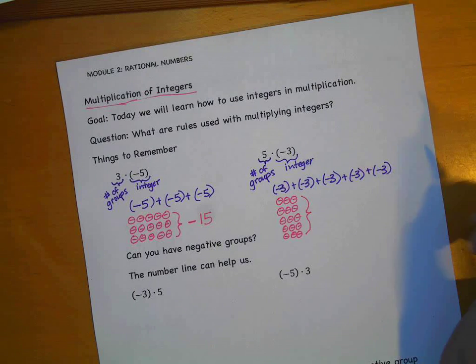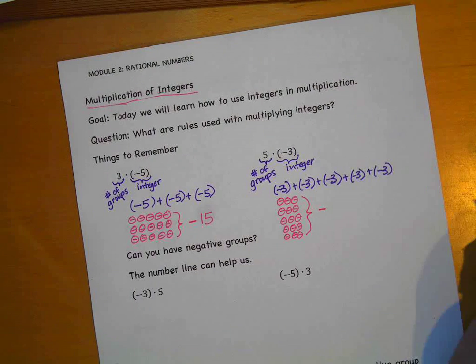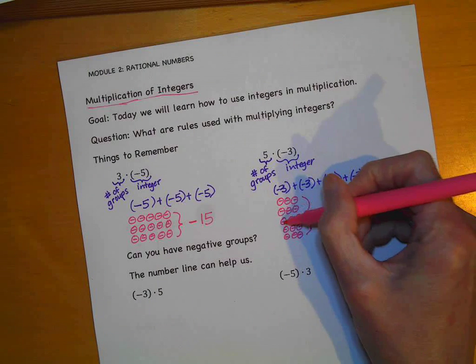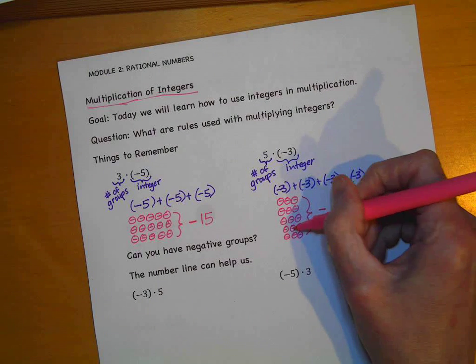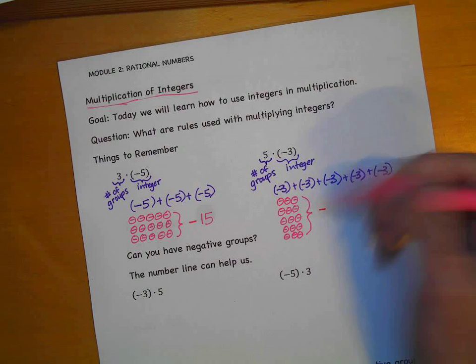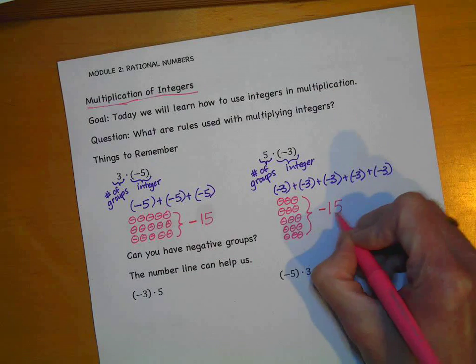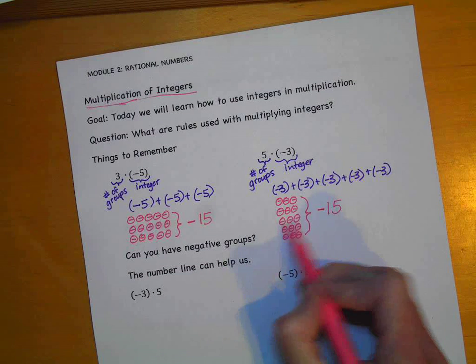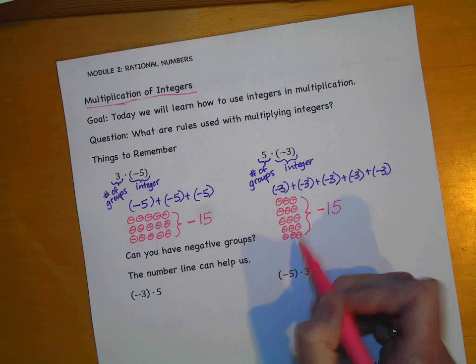I'm noticing by looking at what I have in front of me, they're all negatives, all negative chips. Now let's count what we have. 1, 2, 3, 4, 5, 6, 7, 8, 9, 10, 11, 12, 13, 14, 15. Again, my answer is -15 because I have 5 groups of -3.